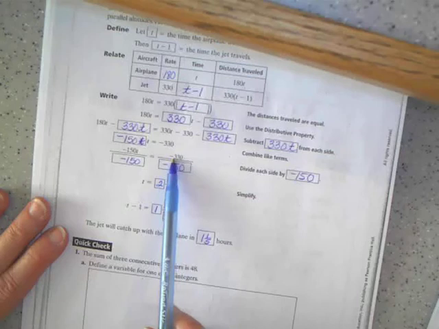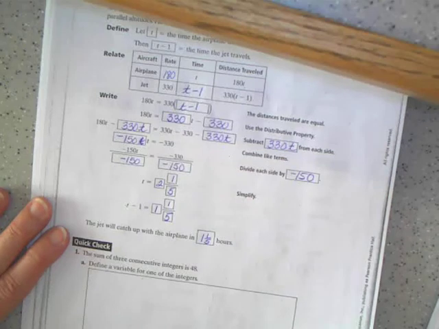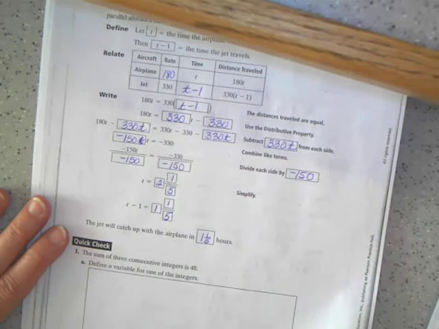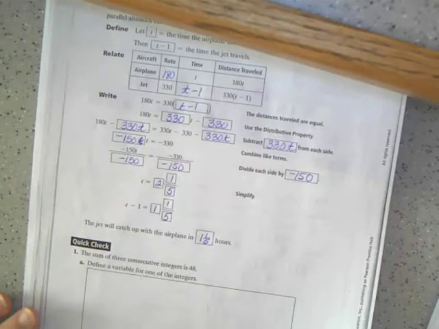Remember, this is just simply negative 330 divided by negative 150, transformed into a mixed number. Well, actually 2 in this case, this one, and then you subtract, so there you go.